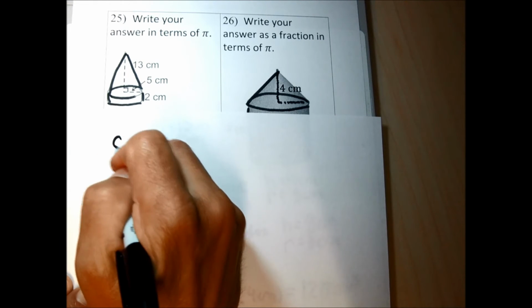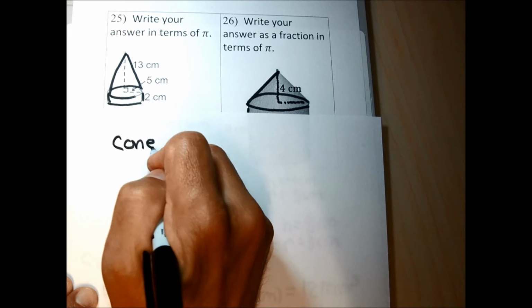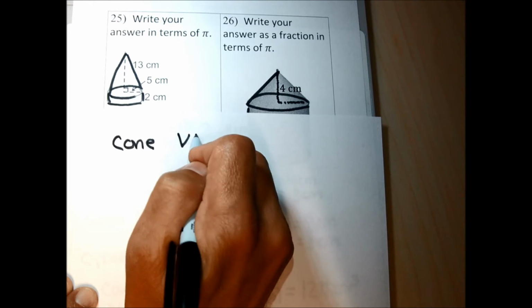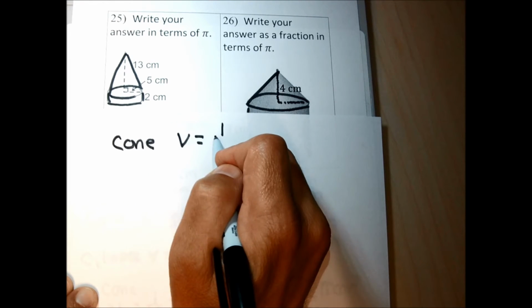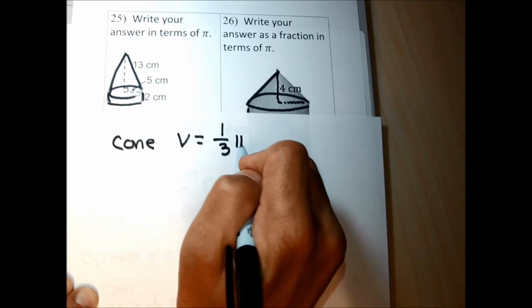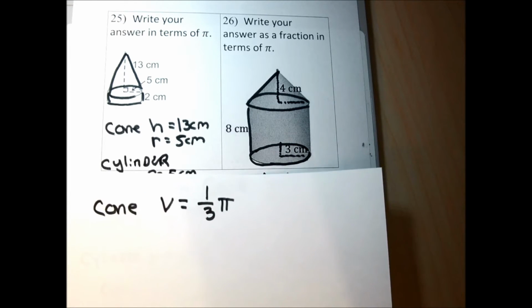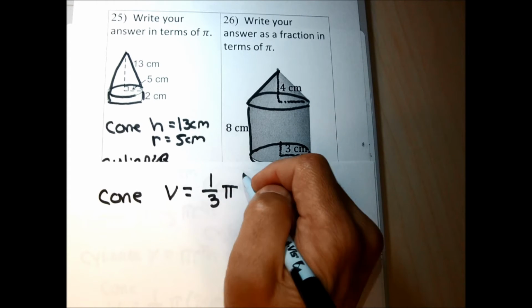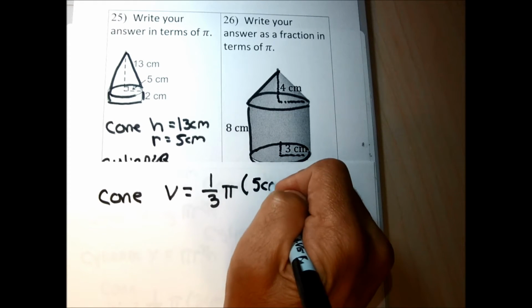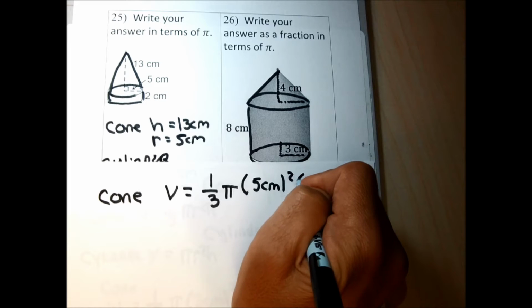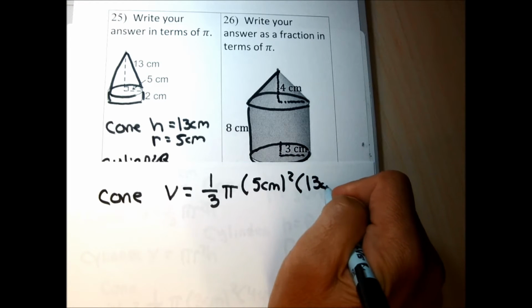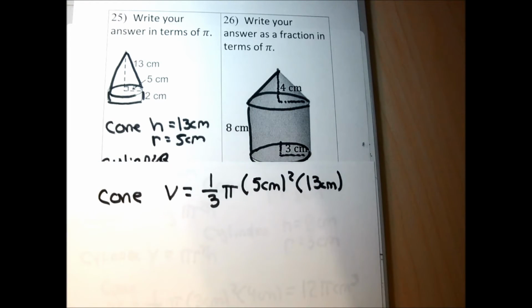So the cone part, its volume is going to be 1/3 times pi times r squared, and r is 5 centimeters, squared, times the height of 13 centimeters. Let me make sure I can do that.